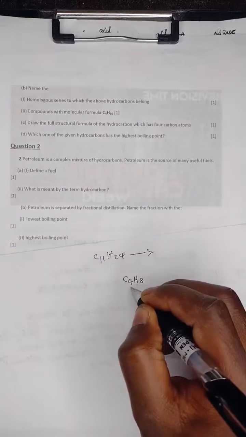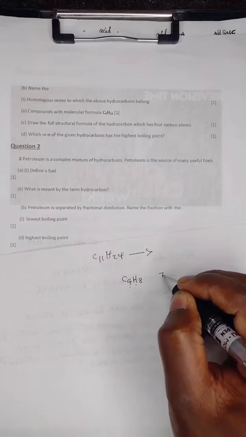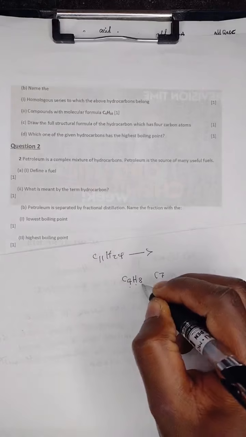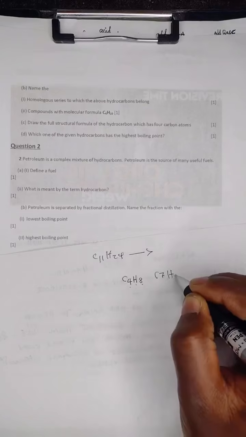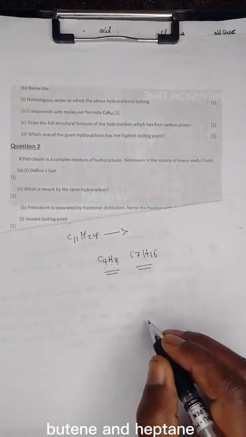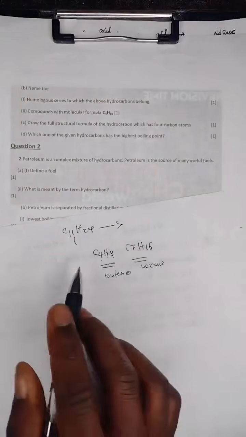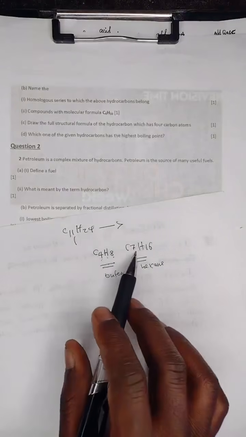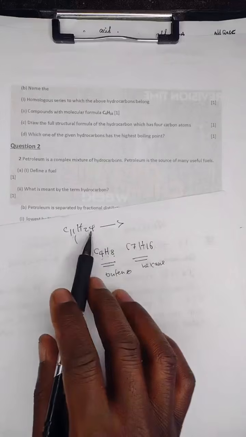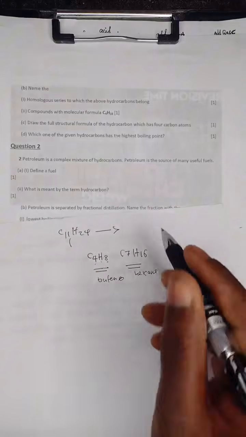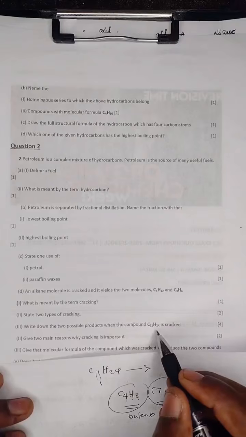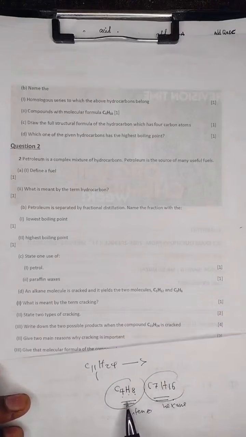Out of 11 carbons, we remove 4, and you remain with 7 carbons. Then out of 24 hydrogens, if you remove 8, you remain with 16, so C7H16. These are two possible products. If you count the carbons, 4 plus 7 gives 11, and for hydrogens, 8 plus 16 gives 24. These are the possible products when this compound is cracked.